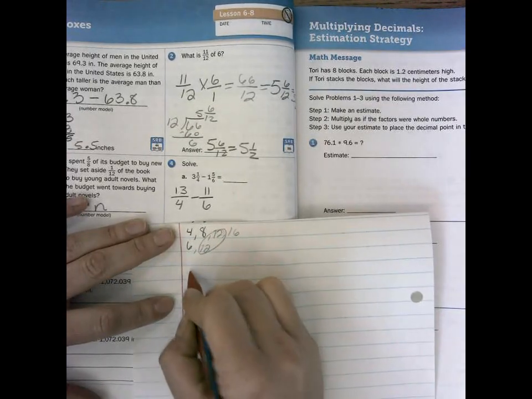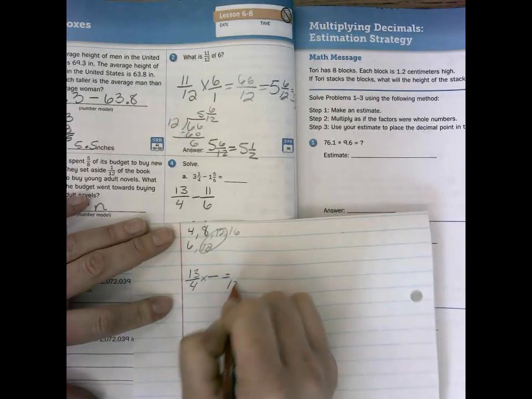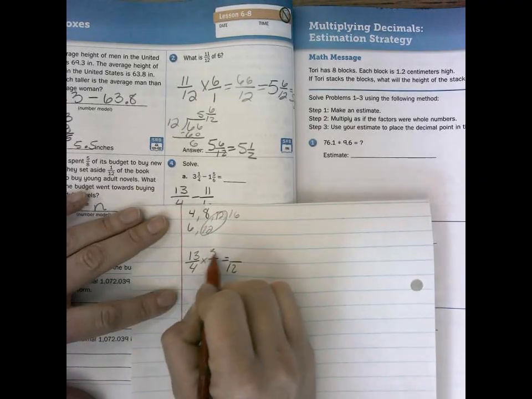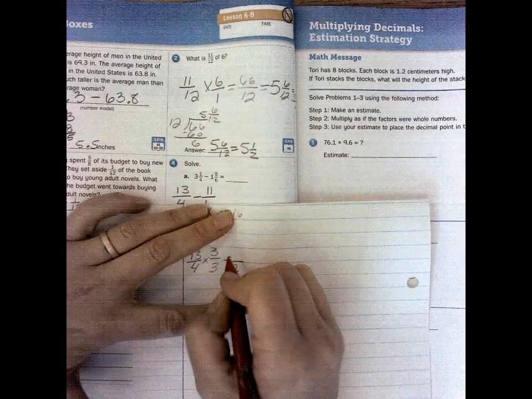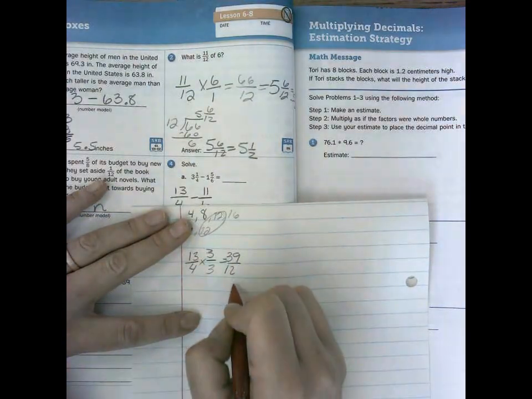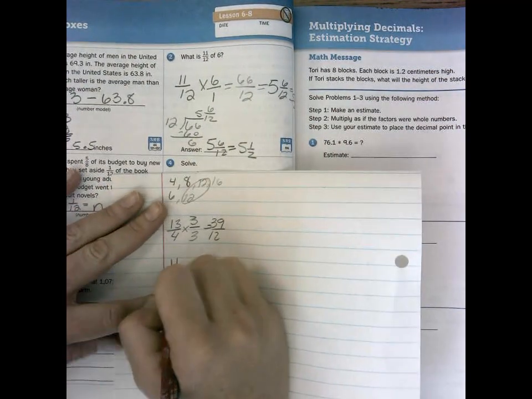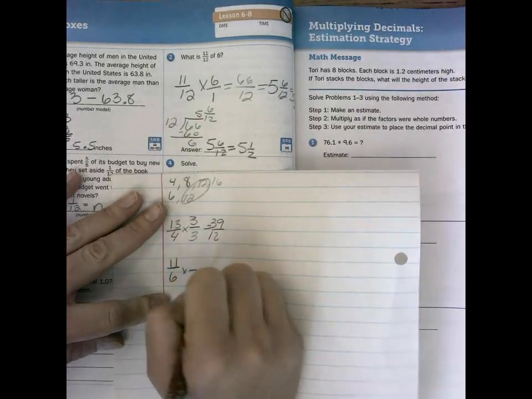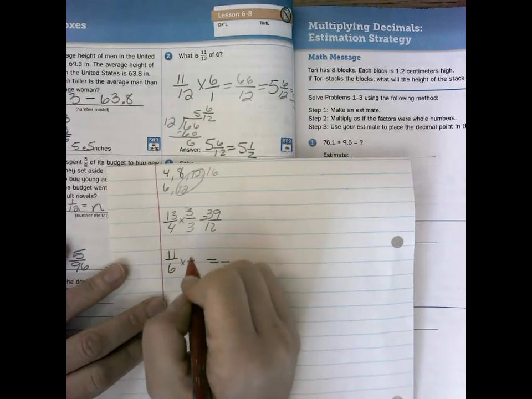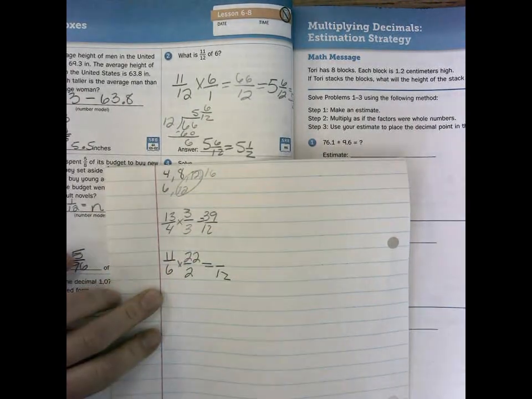It's 12. I have to take 13/4 and multiply it by something to get 12, which would be 3 over 3, which would be 39/12. And then my second fraction is 11/6 times what gives me 12. Even when we know this, it's important to do it because we don't want to skip steps. When we skip steps or do them in our head, that's when we make our mistakes.